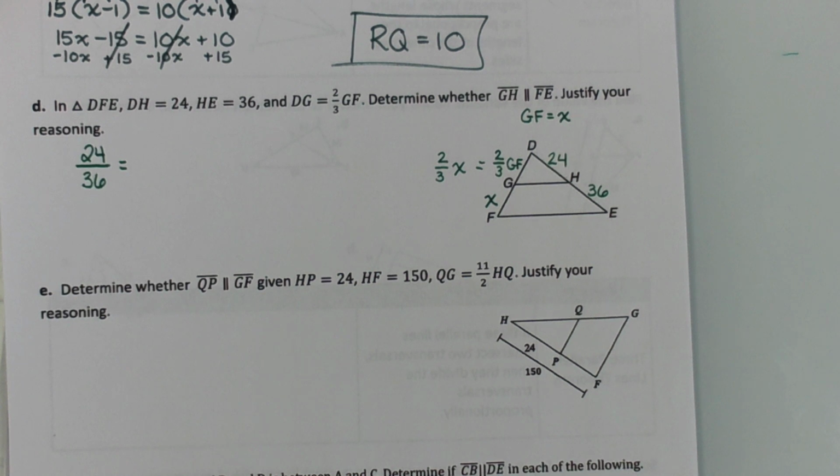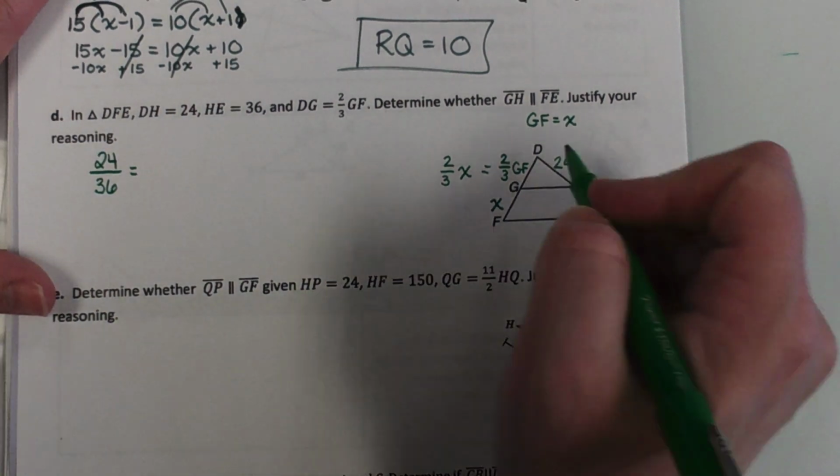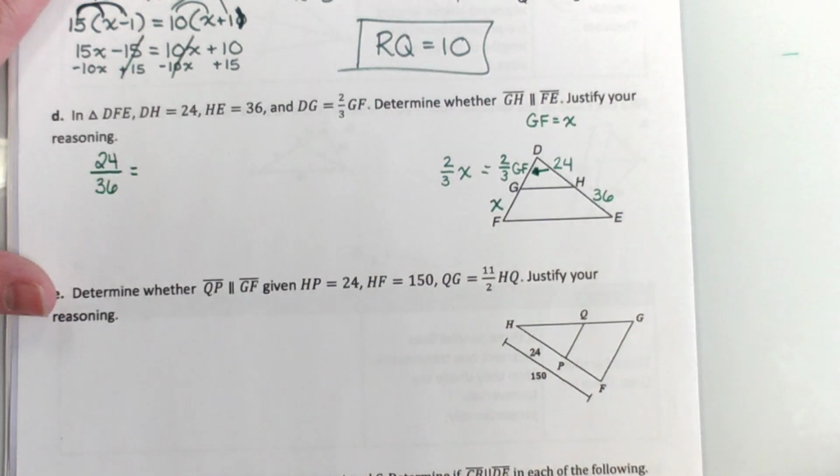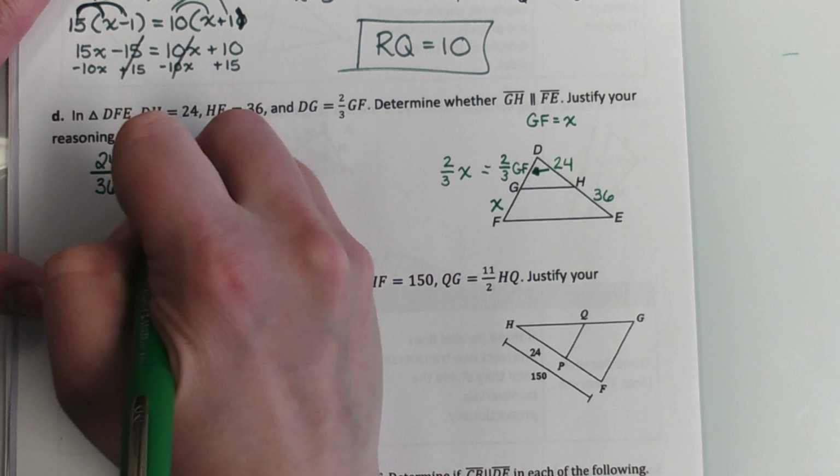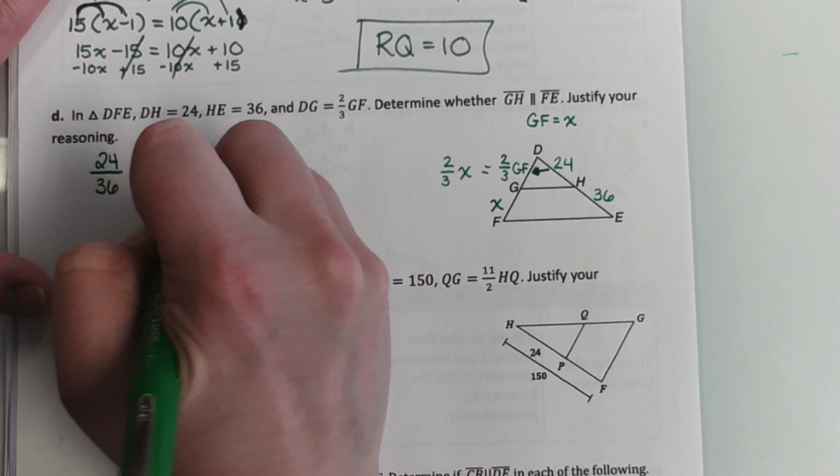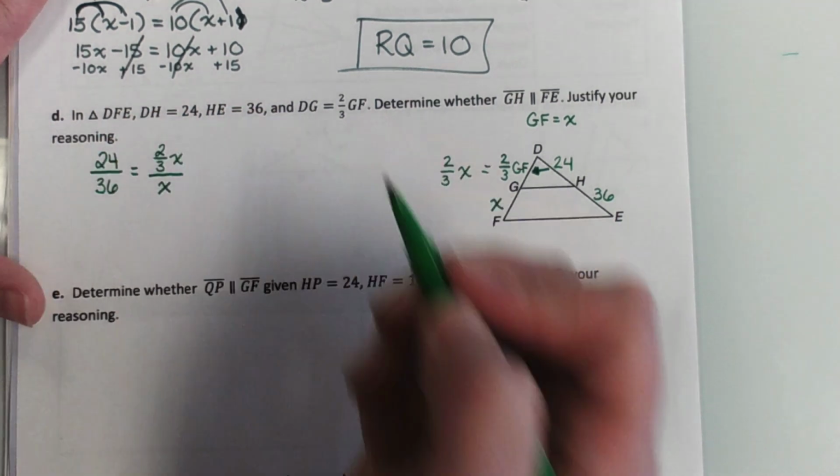Now, creating that second half of my proportion. Does the x or the 2/3 x go on top? 2/3 x goes on top because it needs to be in the same general location as the 24. Over x.